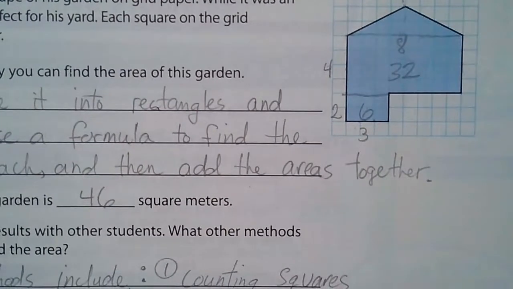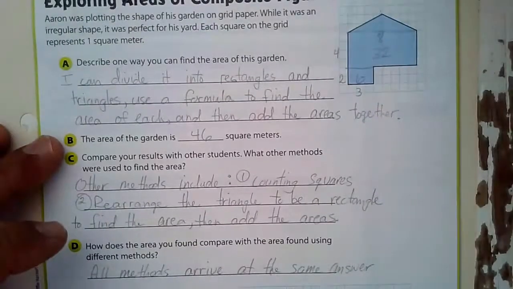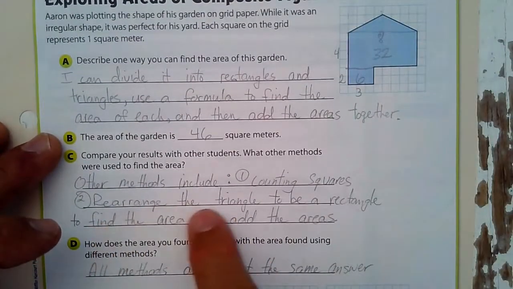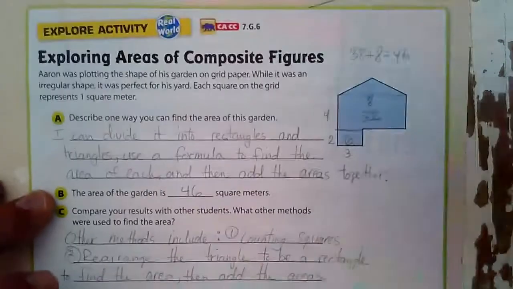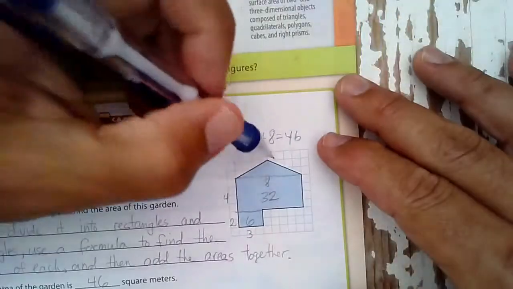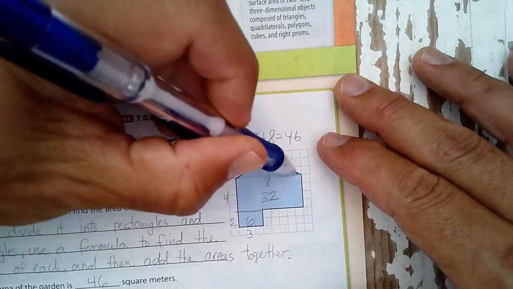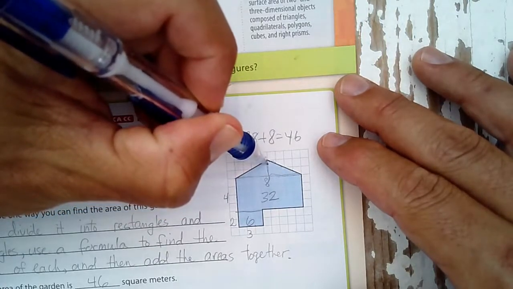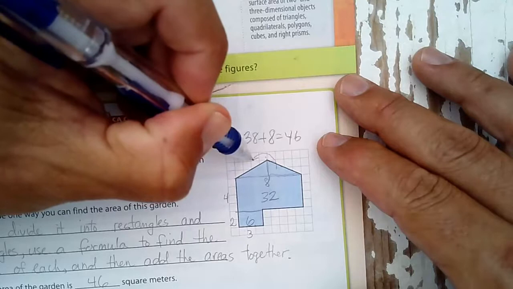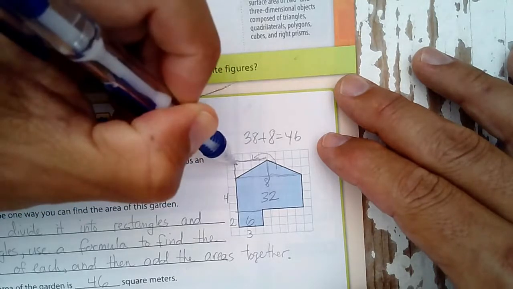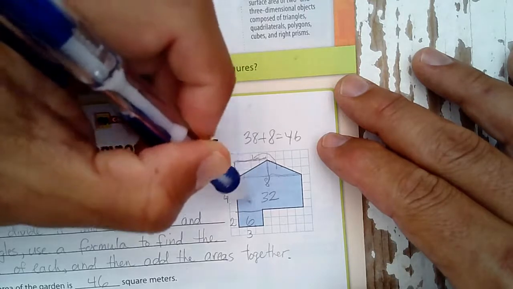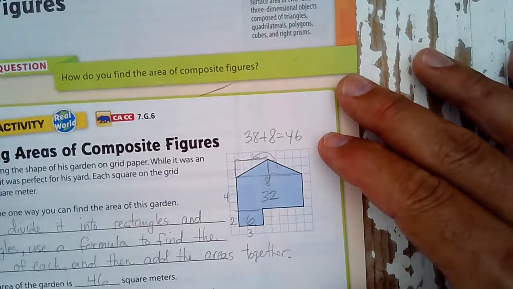Or another method is to rearrange the triangle to be a rectangle to find the area and then add the areas. So what you could do is take this part right here and put it on top, right here. And then you would see that you have another rectangle right there and you have 3 rectangles. So that's another way of doing it.